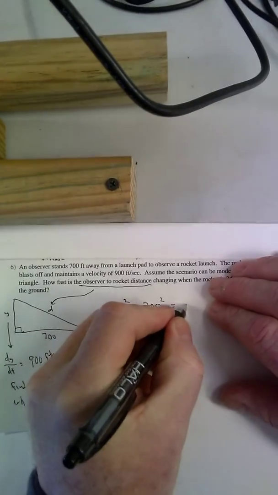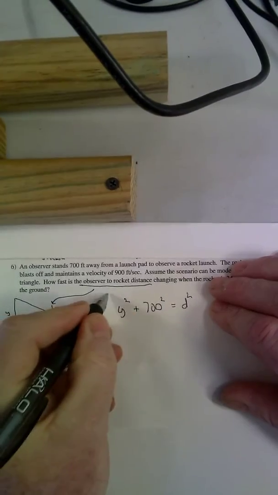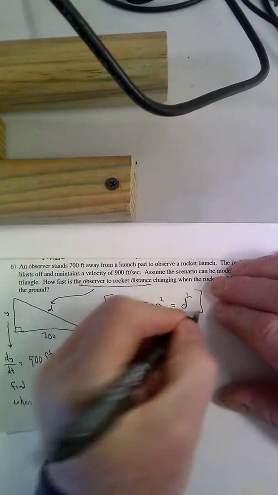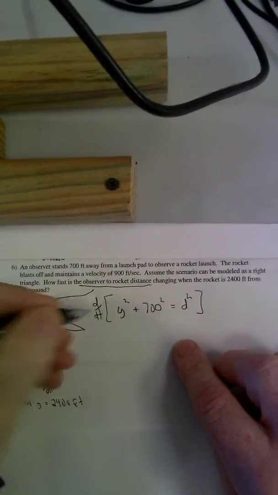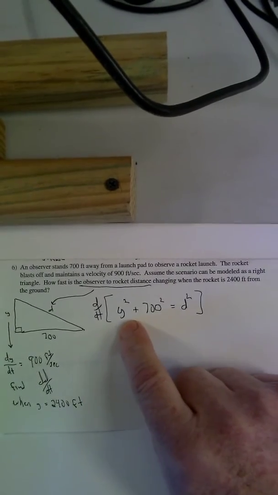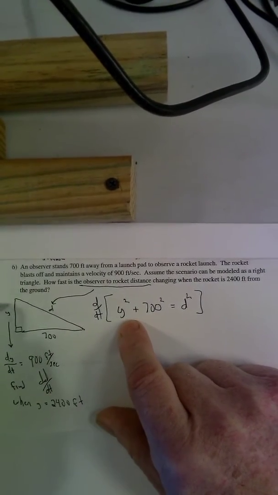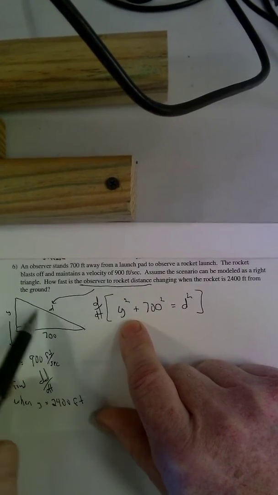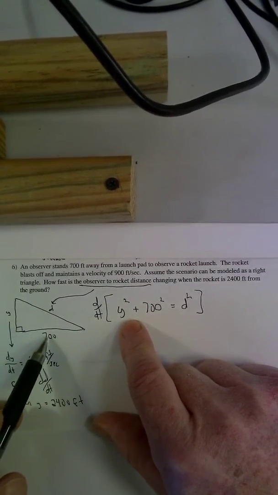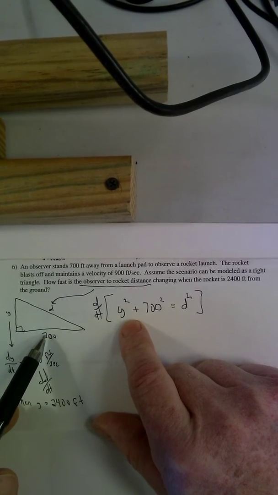And now I want to go ahead and find the derivative. Y is this distance changing over time. D is this distance changing over time. 700 is not changing. That's a constant. Derivative of a constant is 0.